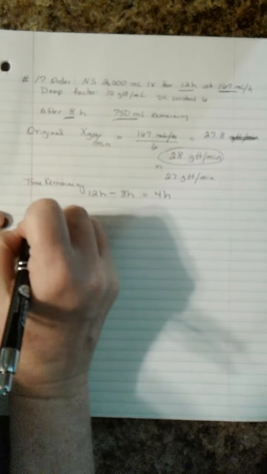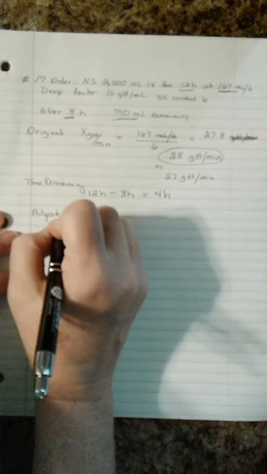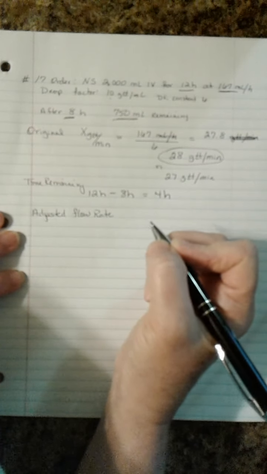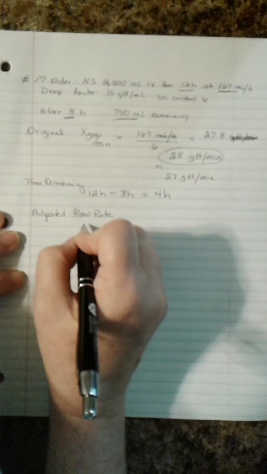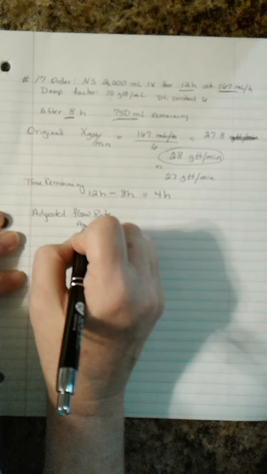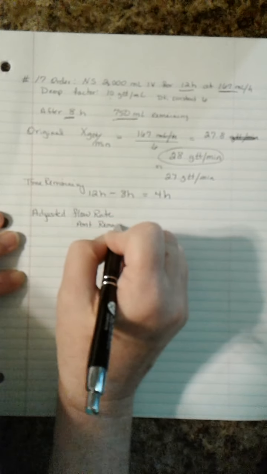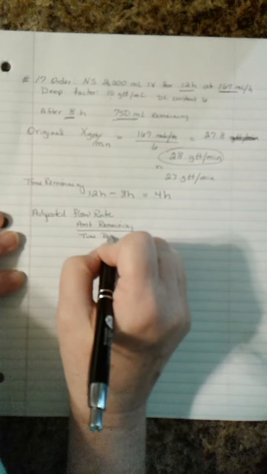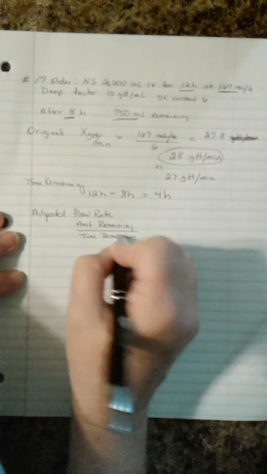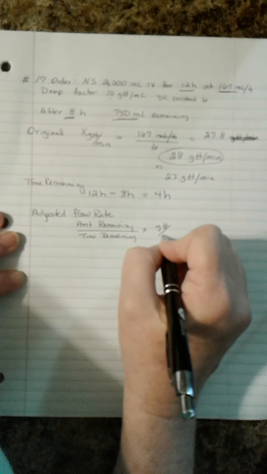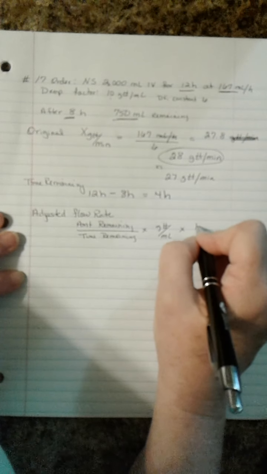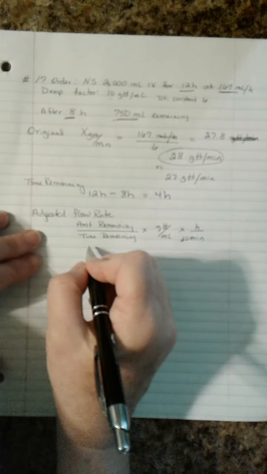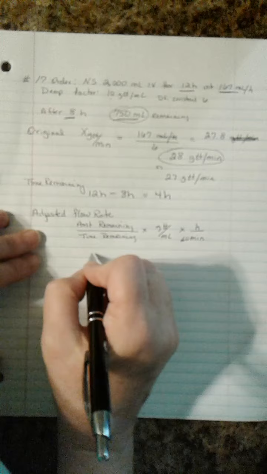So now to do the adjusted flow rate, I'm going to take my amount remaining over my time remaining times my drop factor times my conversion, hours to 60 minutes. So my amount remaining is the 750 milliliters.